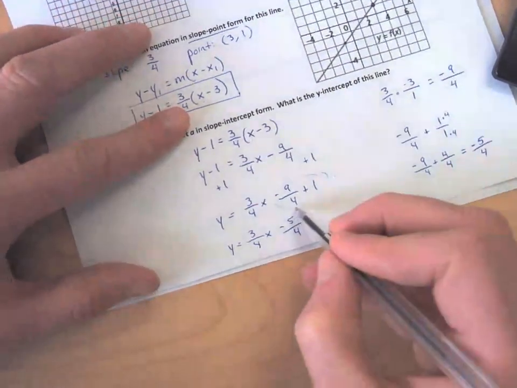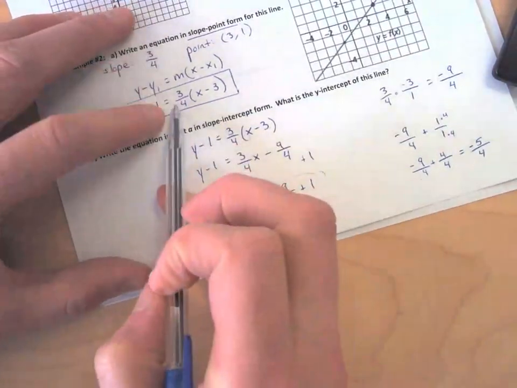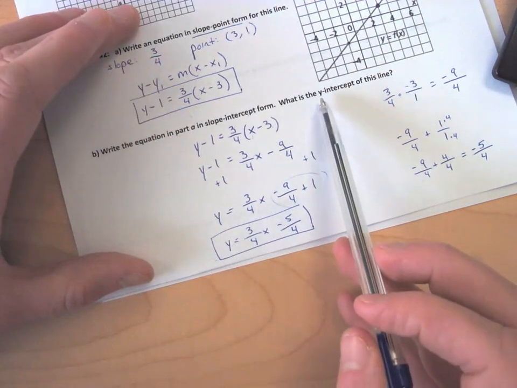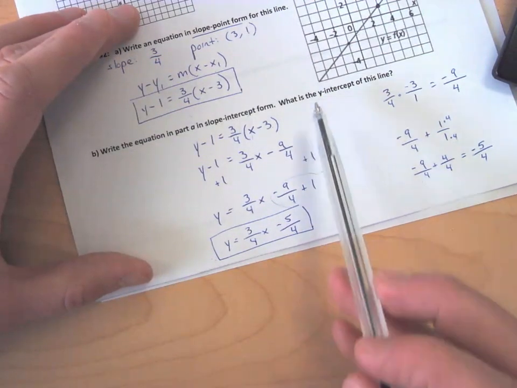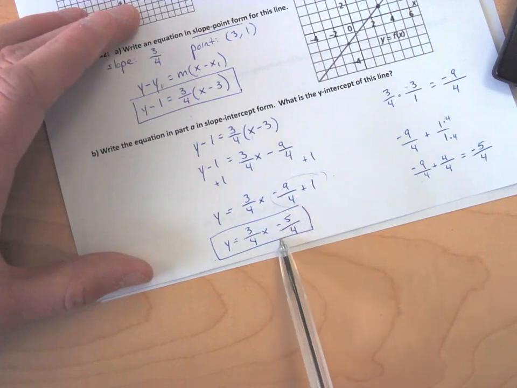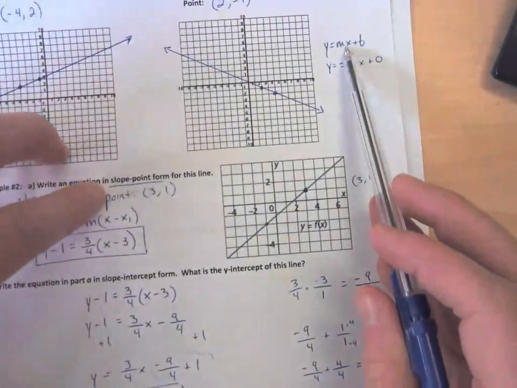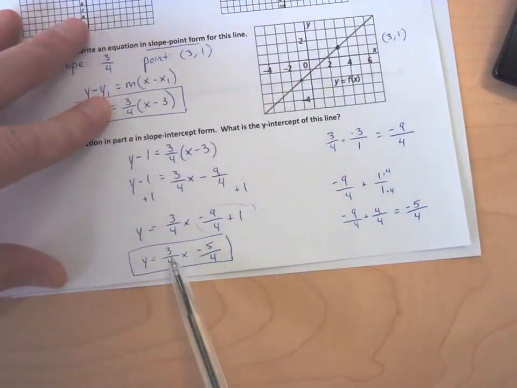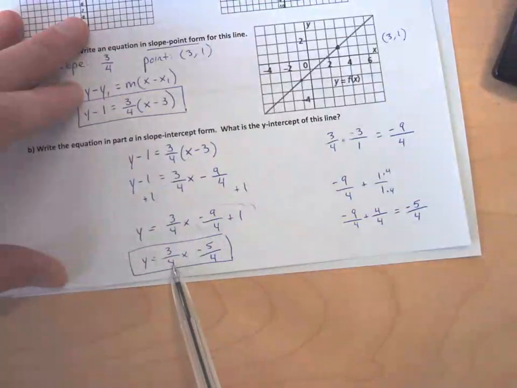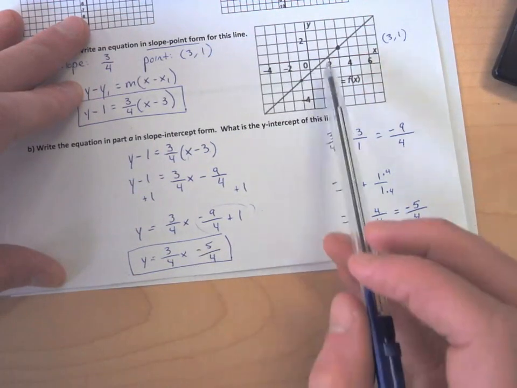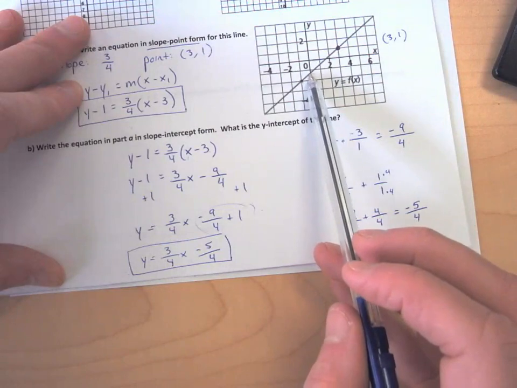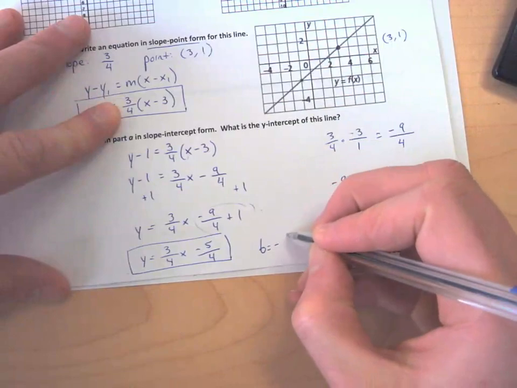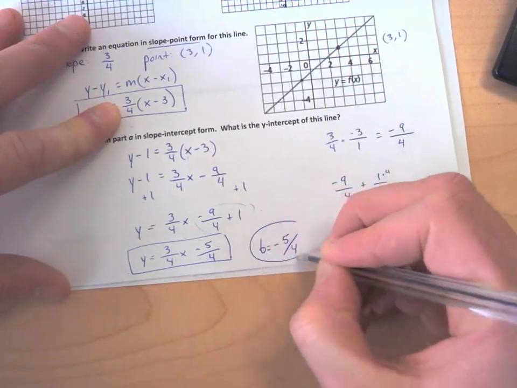All right, so you can see I went from this equation, did some rearranging, and found out that it's the same as this. So it says, what is the y-intercept of this line? Well, we just look at the b value, because it's y equals mx plus b, and that b that we found out was negative 5 over 4. The slope is still 3/4, you can see, but our b value is negative 5 over 4, so it's right there, must be negative 5 over 4. So b equals negative 5 over 4, and this is our y-intercept value.